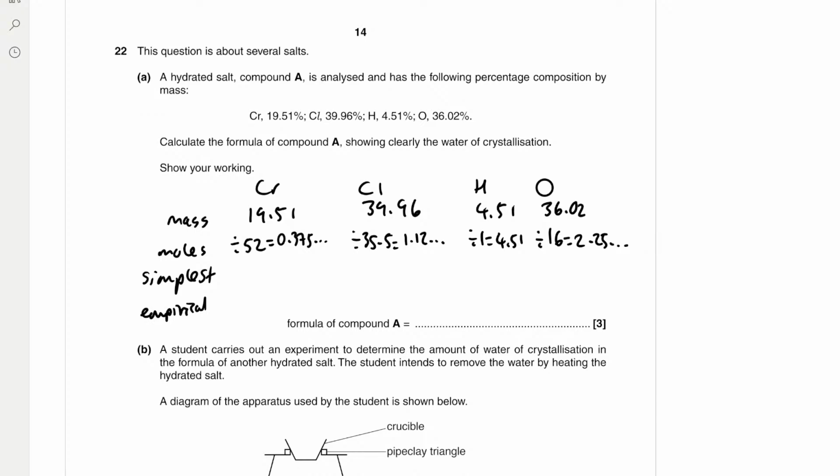So then we'll go ahead and divide them all, so that's 1 for Cr obviously, and then for Cl that gives us 3 with lots of zeros, and then for hydrogen we get 12, and then for oxygen we get 6.